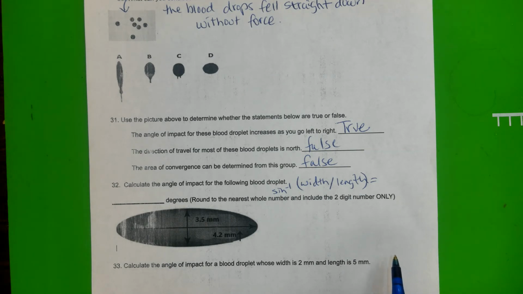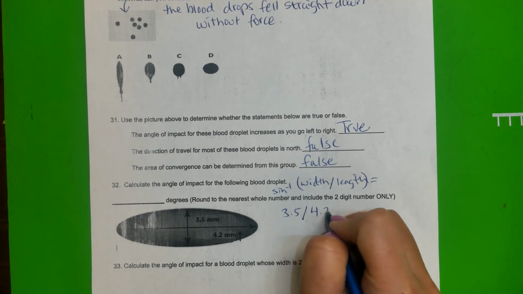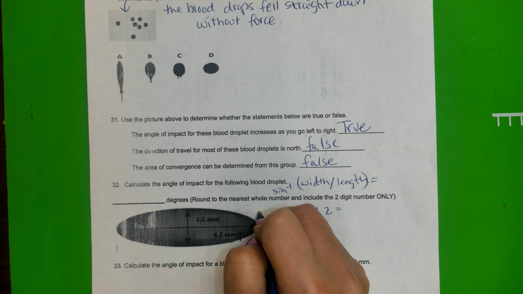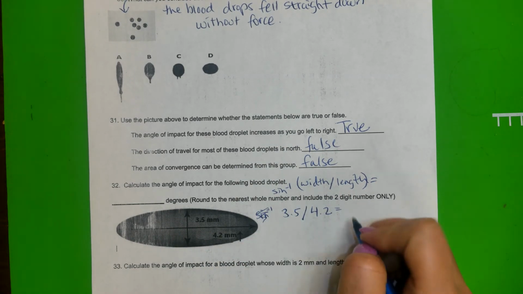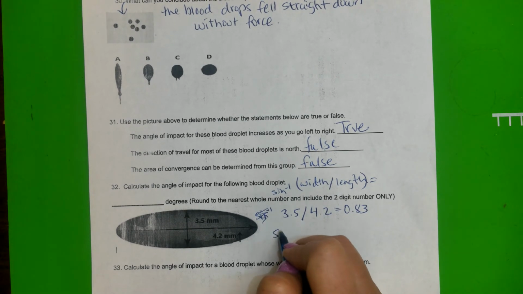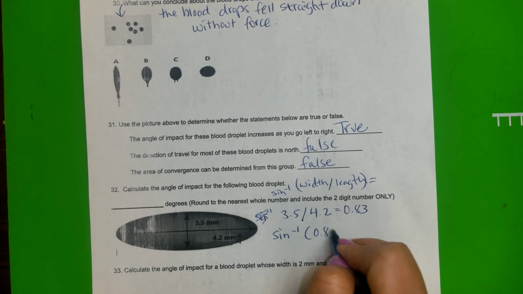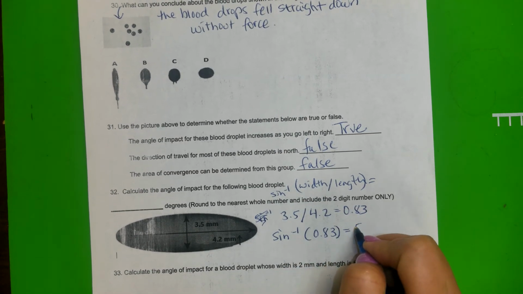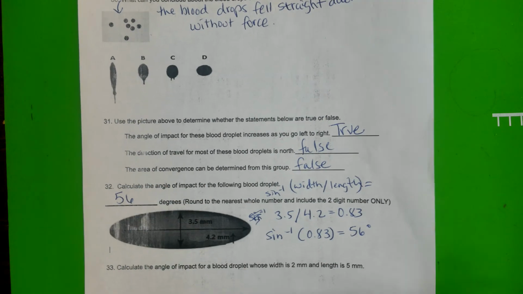So it will be 3.5 divided by 4.2. First I'm going to divide that, so it will be 0.83. So arc of sine of 0.83 equals 56 degrees. So this is 56 degrees.